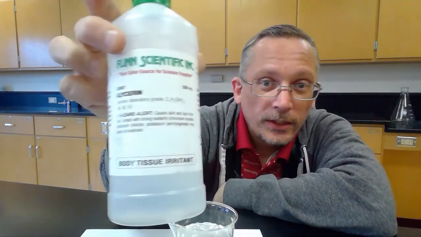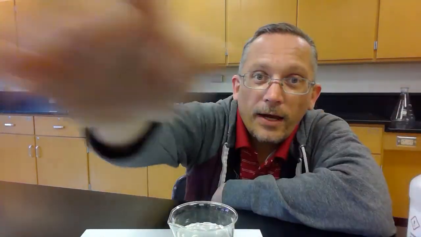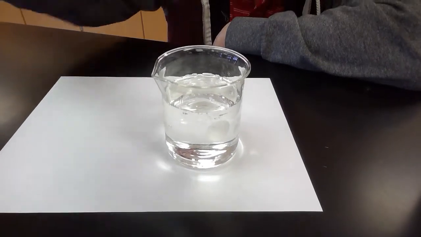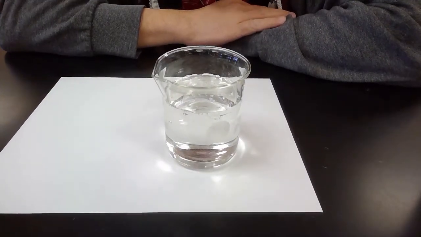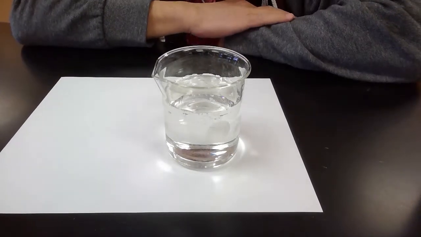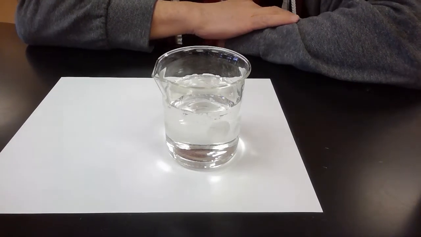Here's a fun little trick using the index of refraction. I have two materials here. I have glycerin, and I have a beaker made out of Pyrex glass. Glycerin and Pyrex glass have just about the same index of refraction. So if you look here, and I ask you, can you see the beaker? You would probably say, yeah, I can see the beaker.